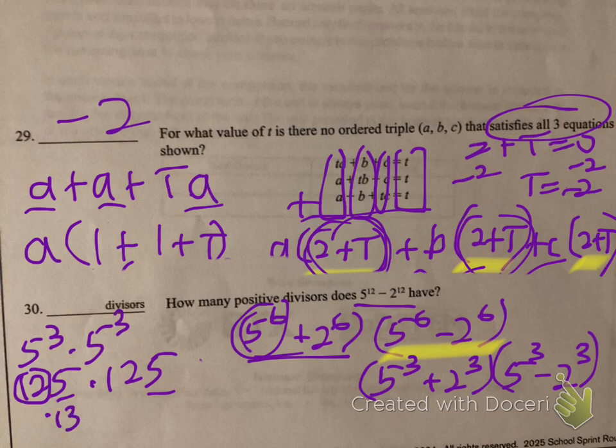So 12 times 13 is 156. And it always ends in a 25 when you square a number ending in 5.